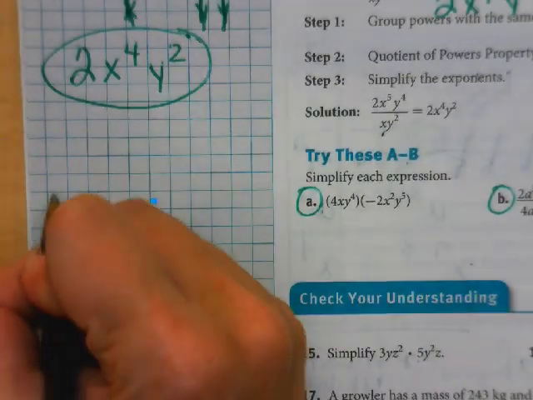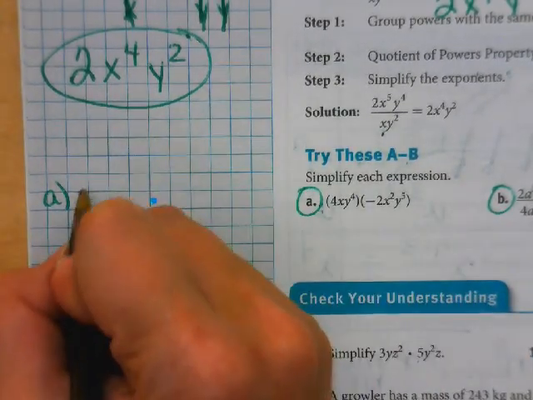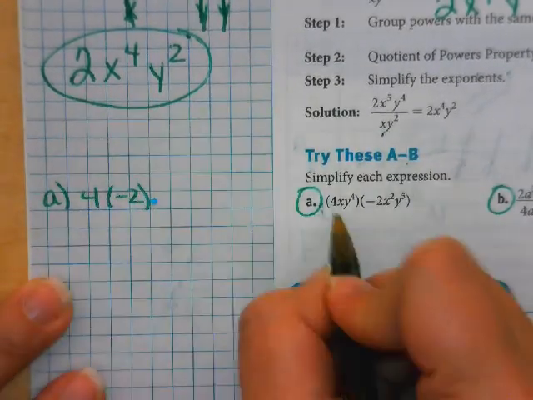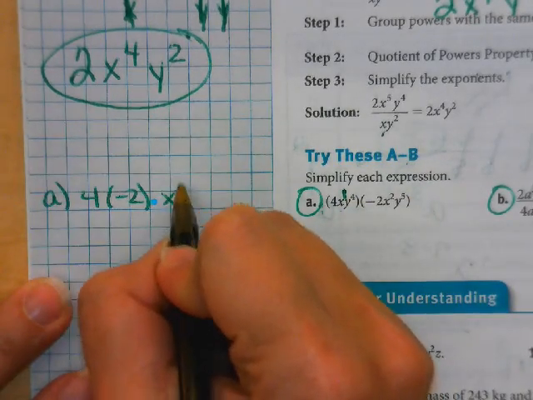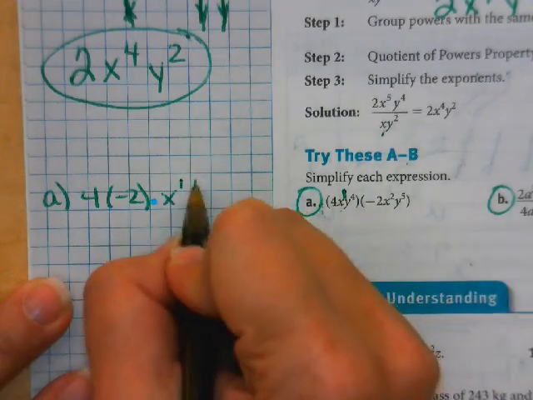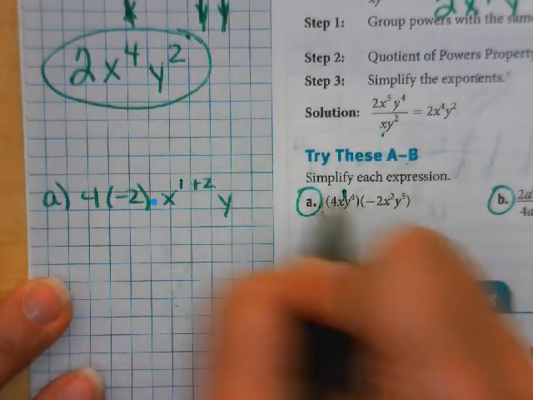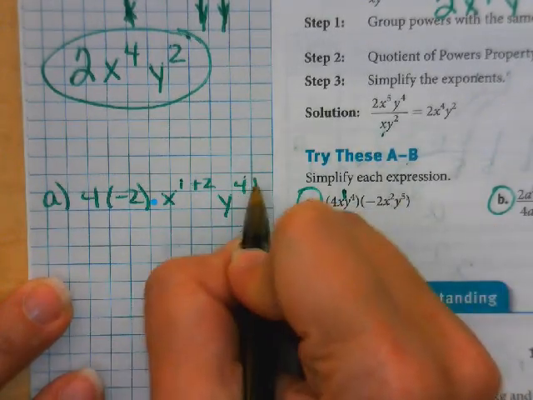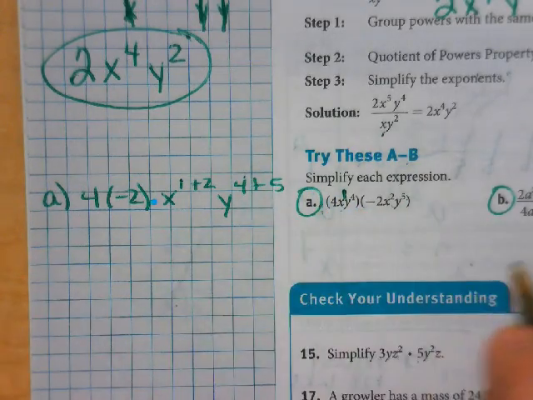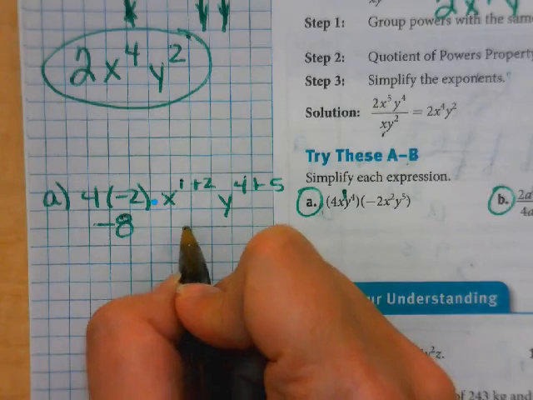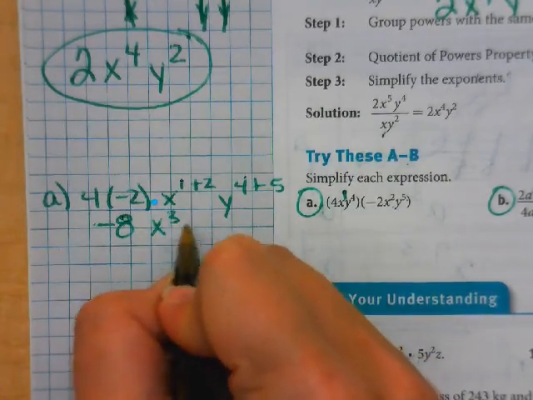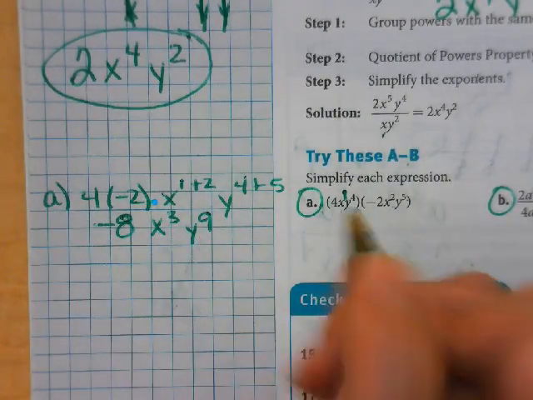So I'm going to work on A over here. A, we're multiplying, so 4 times the negative 2. This is a 1, so I have x to the 1 plus 2 because these are being multiplied, y to the 4 plus 5. And then I can go ahead and simplify. 4 times negative 2 is negative 8, x to the third, y to the ninth.